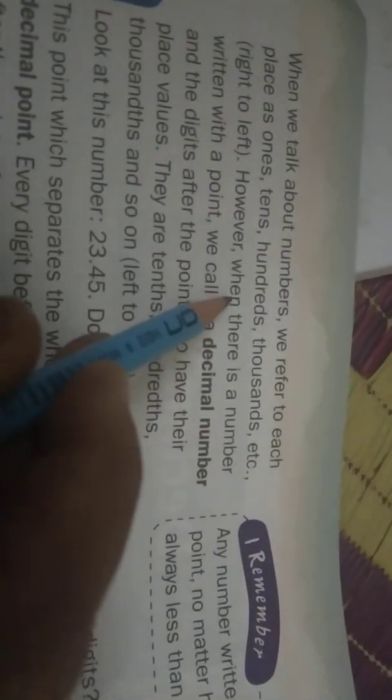See here. When we talk about numbers, we refer to each place as ones, tens, hundreds, thousands, etc., from right to left, isn't it? Yes. However, when a number is written with a point, we call it a decimal number. Underline this. Yes, we have written 41.5.